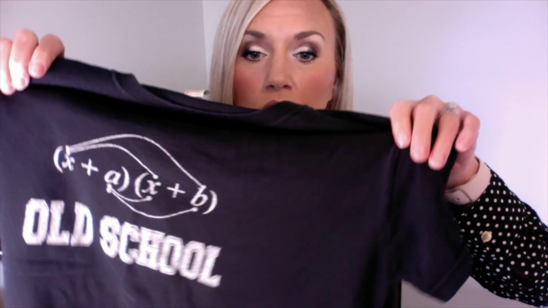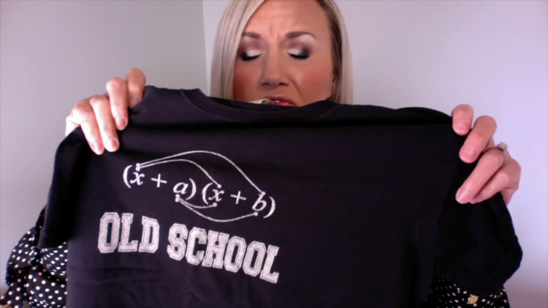Okay, guys, I just wanted to share this with you because I love it and I'm a nerd. Look at this shirt. Do you see that? Old school FOIL, old school. Do you see how cool it is? Because everyone is doing all these different ways to multiply binomials, and this is legit cool old school, and I just love this shirt so much, so I just had to share it with you because it's my favorite. Okay, that's it. Bye.